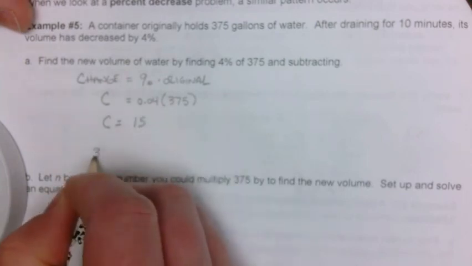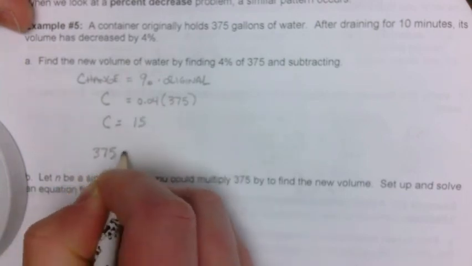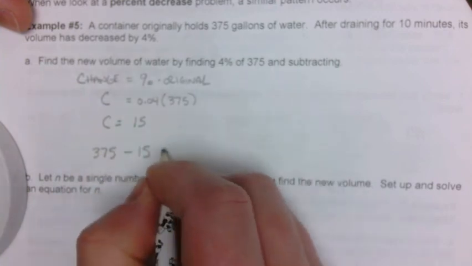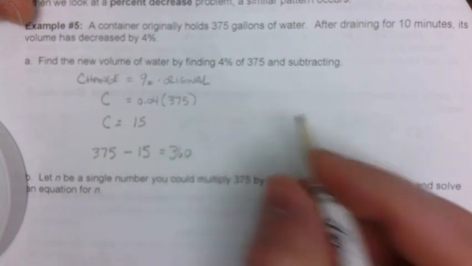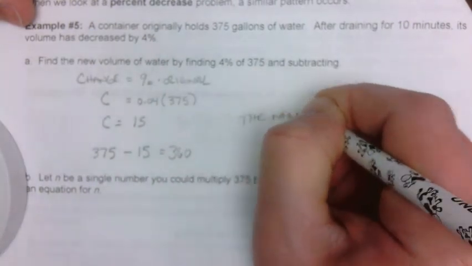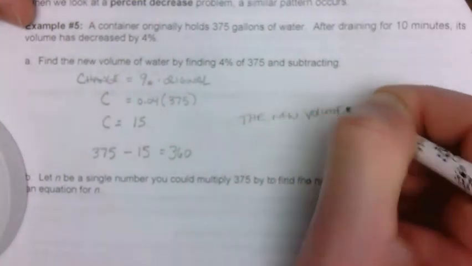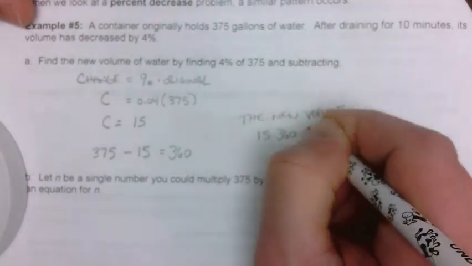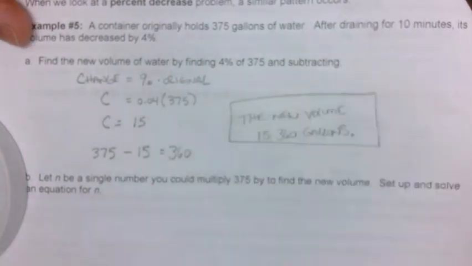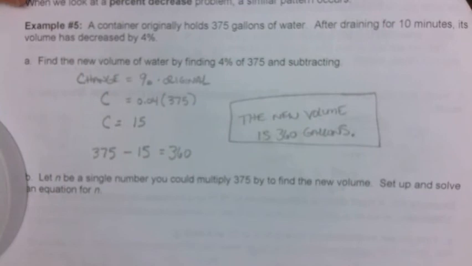So we take how many we started with, 375 gallons, and subtract off how much it's changing, 15 gallons, and that leaves you with 360 gallons. The new volume is 360 gallons. After 10 minutes, there will be 360 gallons of water in the container.